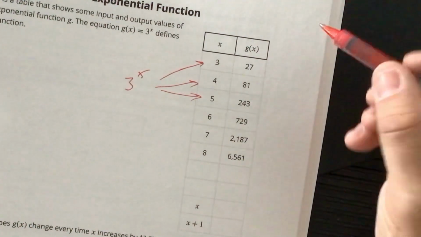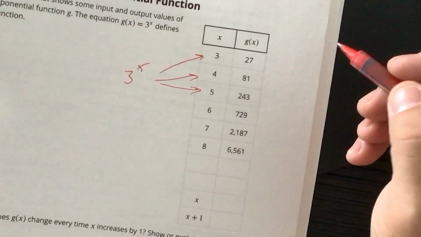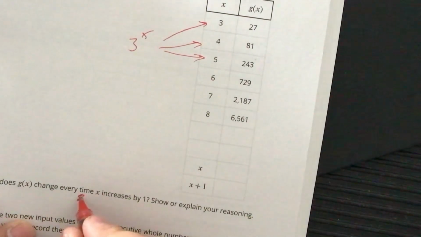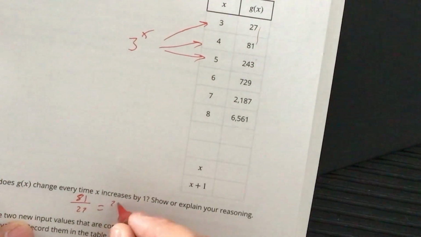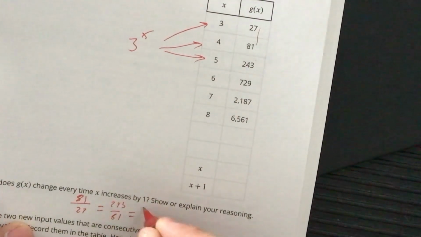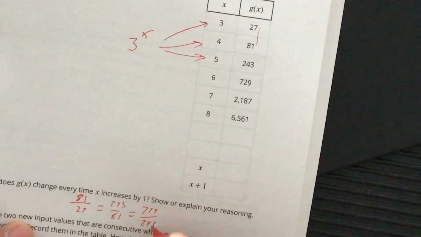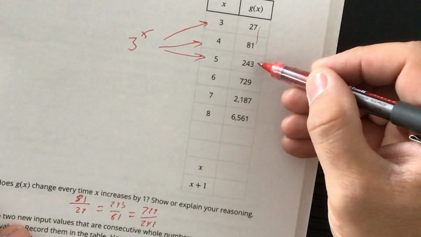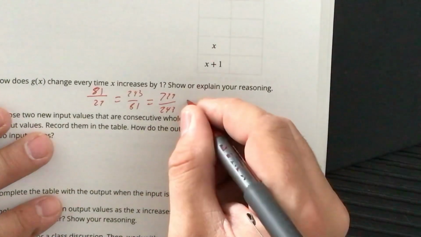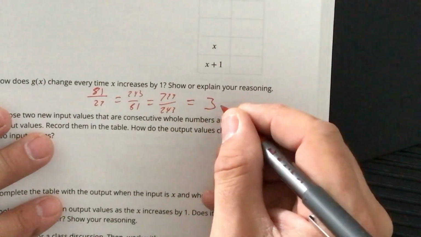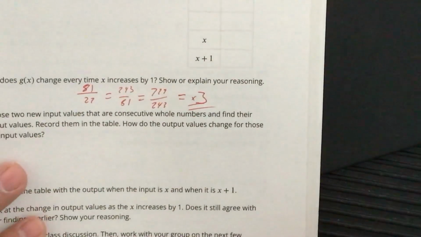It's tripling. Right? If you can't see that, you take 81 divided by 27, you could take 243 divided by 81, you could take 729 divided by 243, the one behind it divided by the one in front of it, you get the same answer. If you can't see it, you get 3. Factor of 3, times 3.